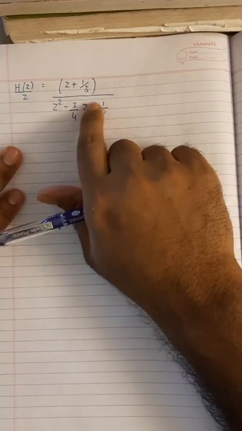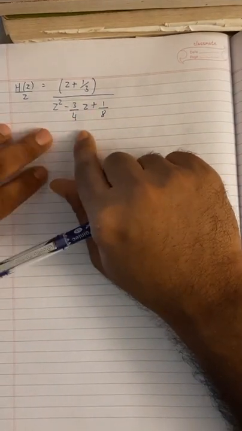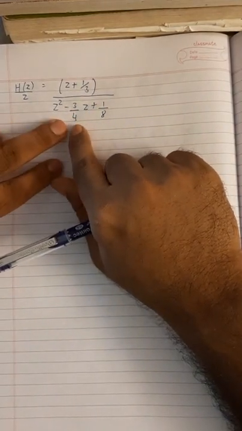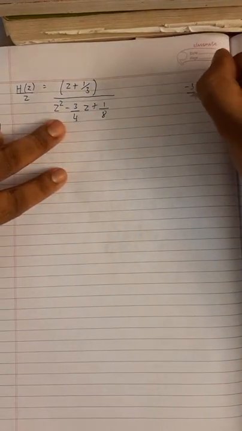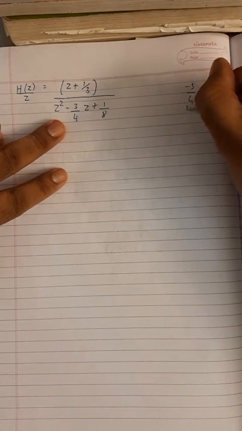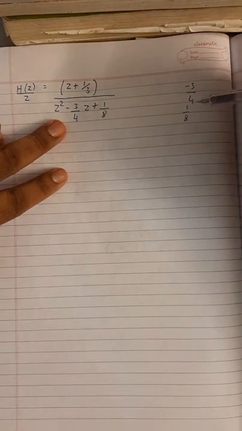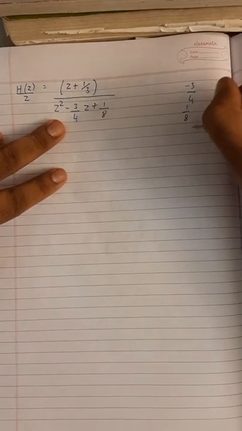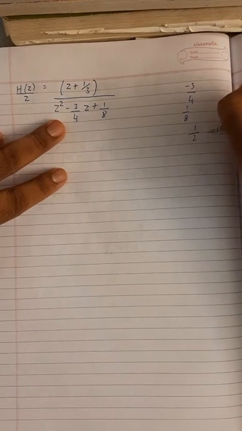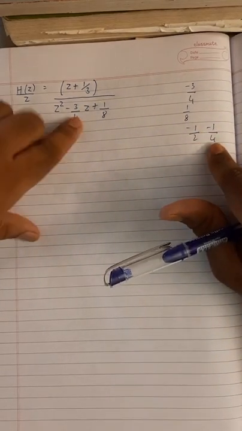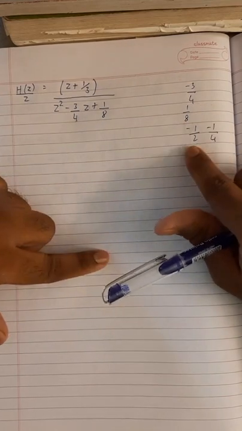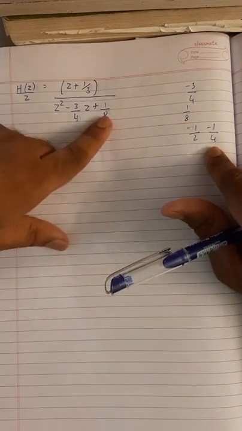So now I need to factorize this, right? How can I factorize this? I need to find two numbers that add up to minus 3 by 4 and multiply to give 1 by 8. The numbers are minus 1 by 2 and minus 1 by 4, because minus 1 by 2 plus minus 1 by 4 is minus 3 by 4, and minus 1 by 2 into minus 1 by 4 is plus 1 by 8.